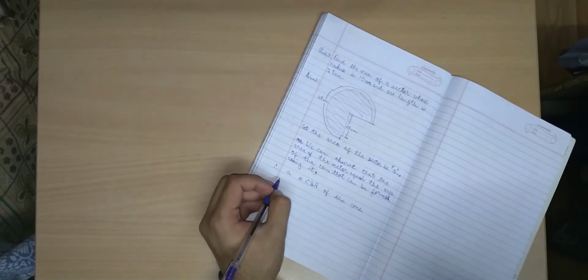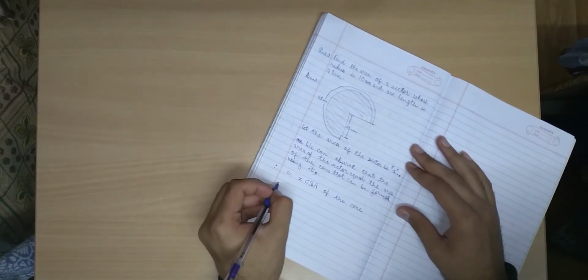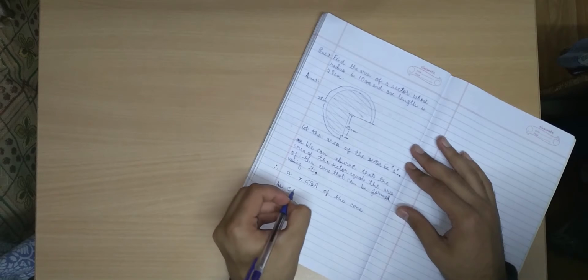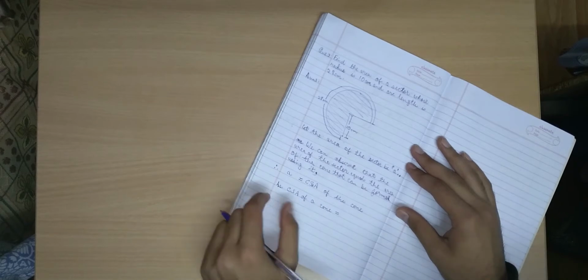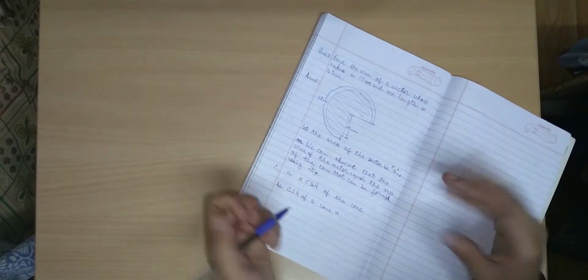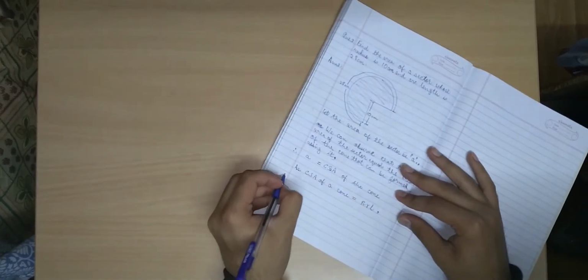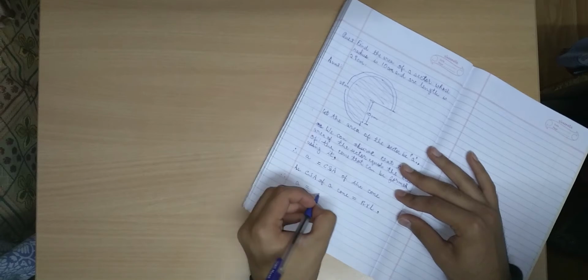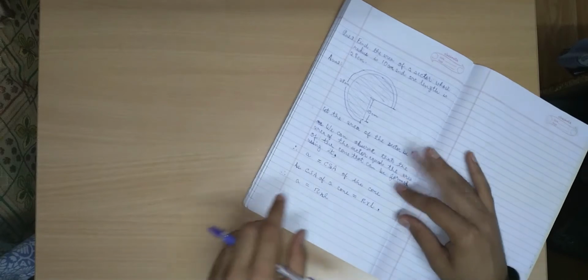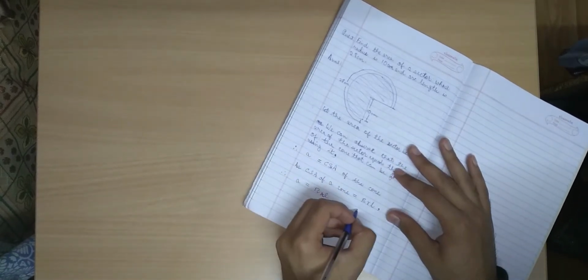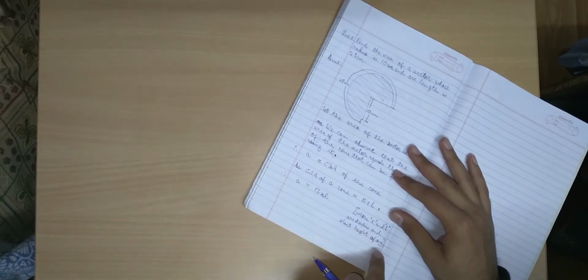That's the complete sentence. The next sentence we can write is: CSA of a cone equals. That is the reason. The curved surface area of a cone equals pi R L. Therefore, A equals pi R L. Obviously, I can write the reason here, which I'll just write: where R and L are the radius and slant height of the cone.